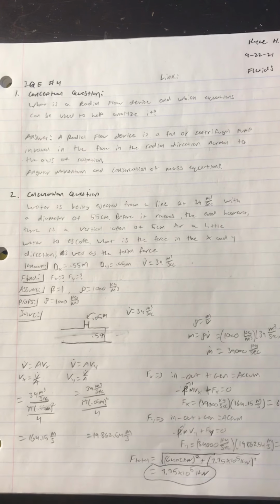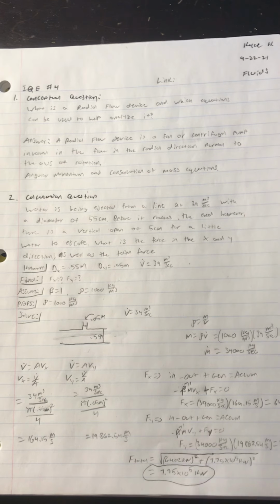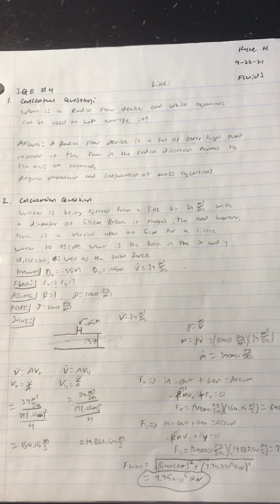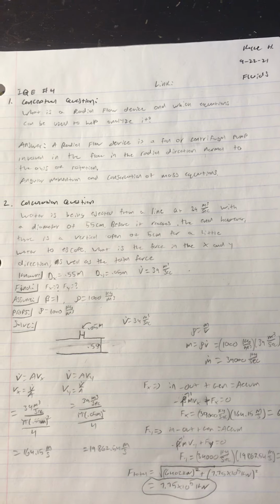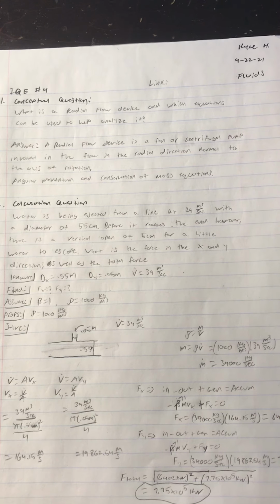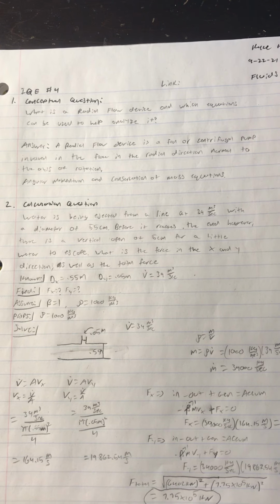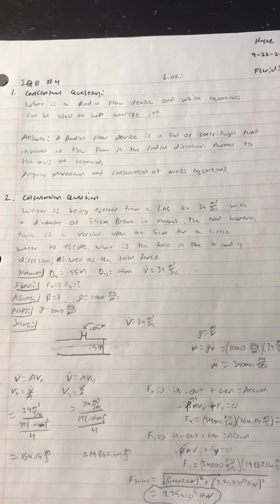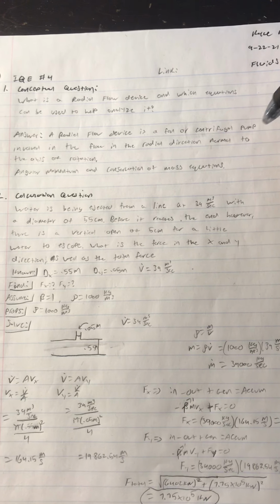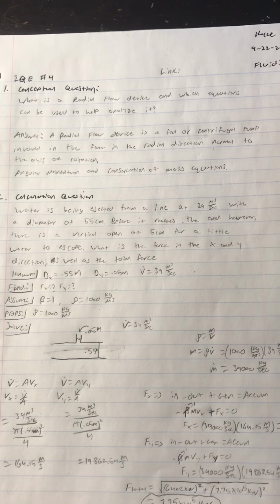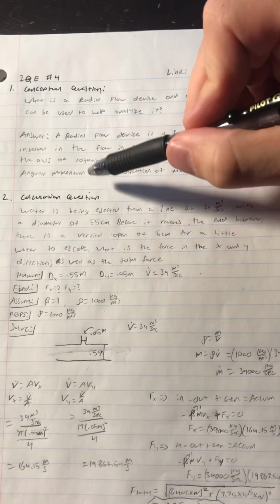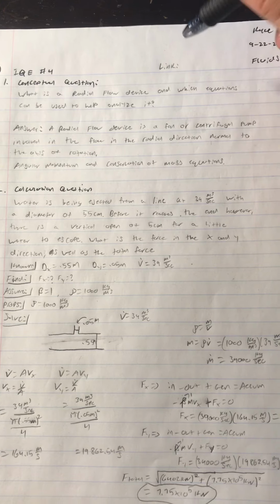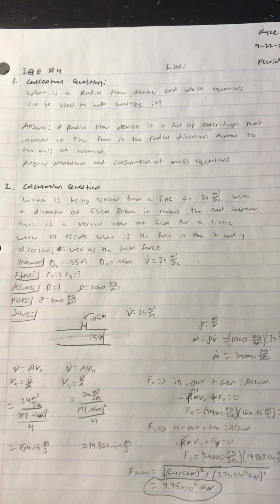The first question, the conceptual question, is: what is a radial flow device, and which equations can be used to help analyze it? The answer is that a radial flow device is a fan or centrifugal pump involving flow in a radial direction, normal to the axis of rotation. To analyze a radial flow device, you can use an angular momentum equation and the conservation of mass equation, as mass has to be conserved through the flow of a radial flow device.